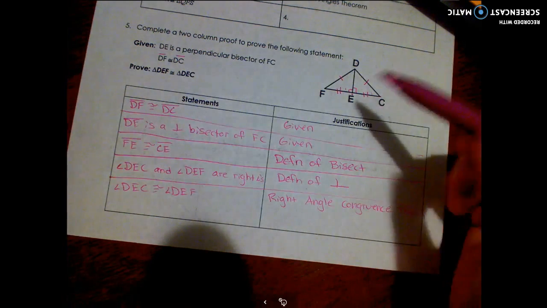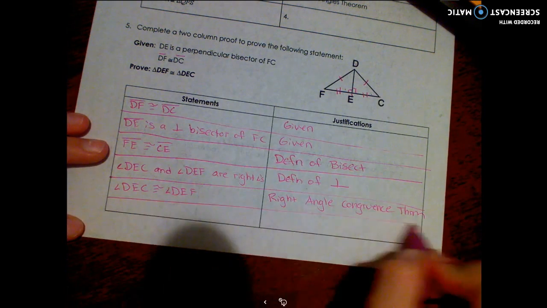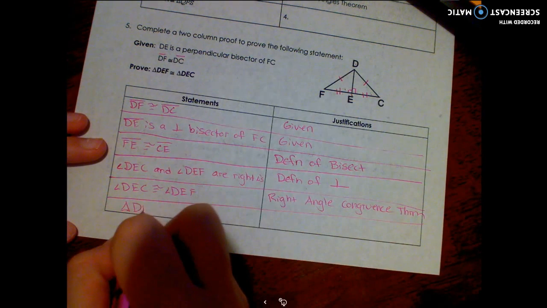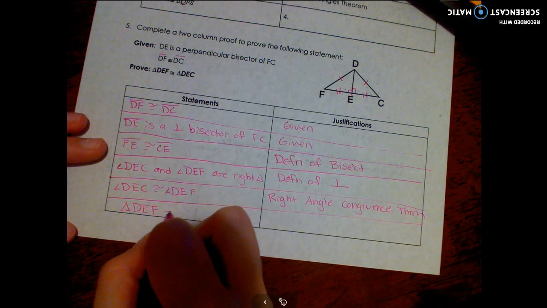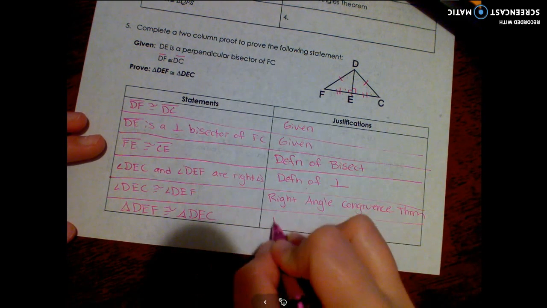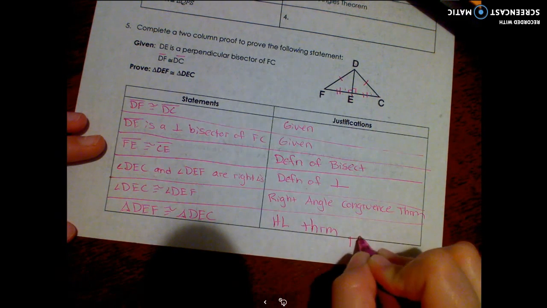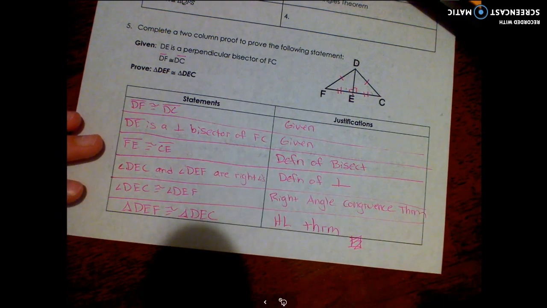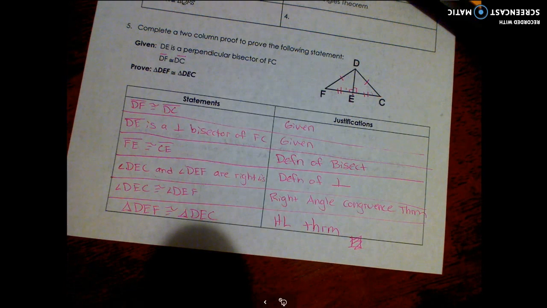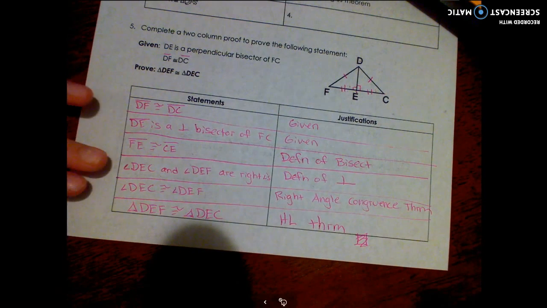Okay, so now you have your hypotenuse, your leg. So the very last statement was to say what you're trying to prove, that triangle DEF is congruent to triangle DEC by the hypotenuse leg theorem. So again, you could do side, side, side, and I think there might have been one more way that other people did, but I was just looking that it made sense, that your steps made sense.